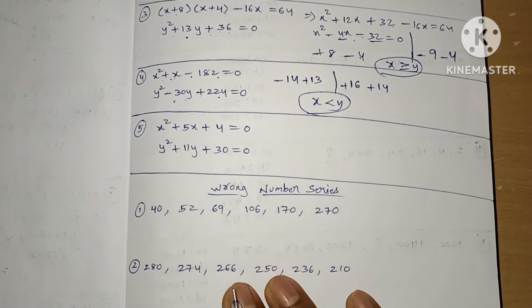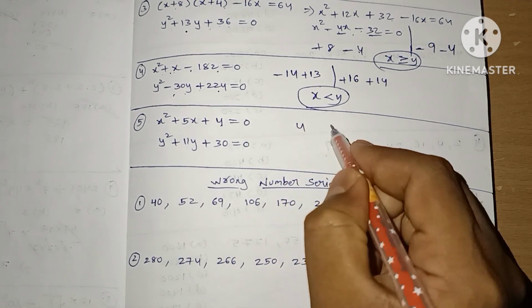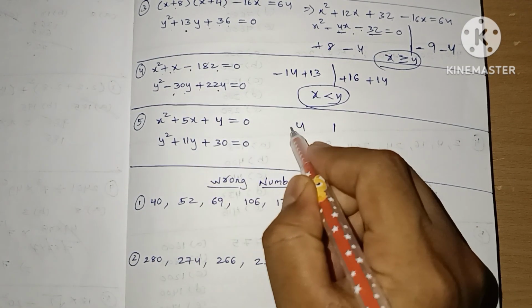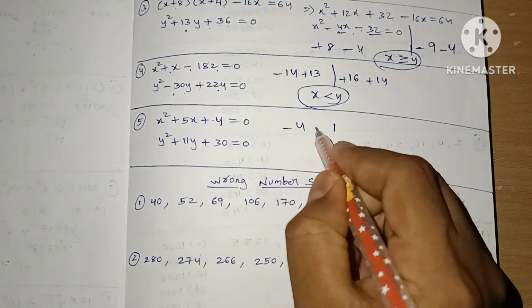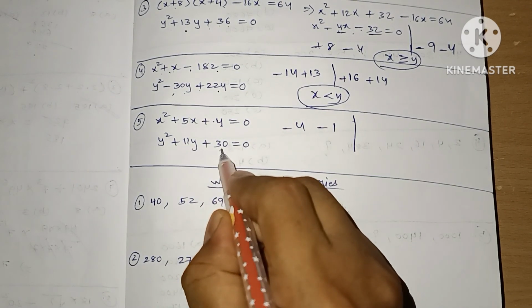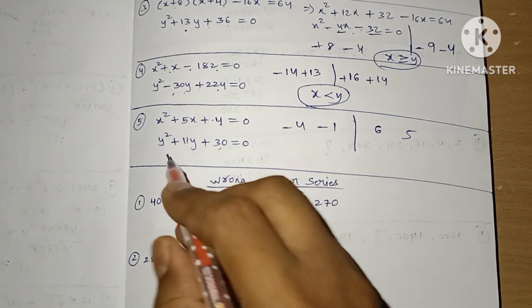Next, the fifth one. We need to get 4. So 4 and 1: 4 times 1 is 4 and the sum of these two we get 5. Plus and plus means the signs of the roots are negative. Here we have 30. 30 means 6 times 5. The sum of these two roots we get 11.